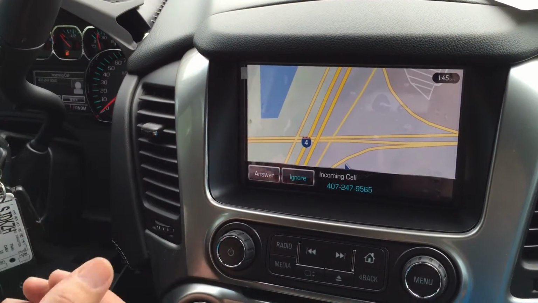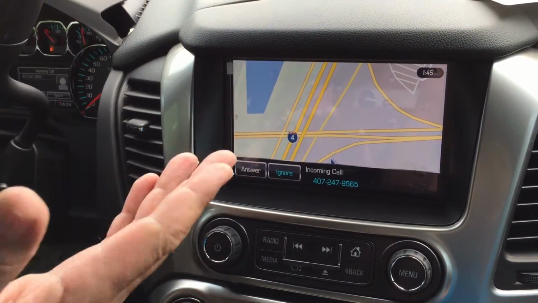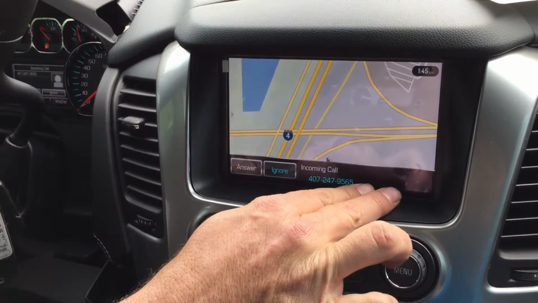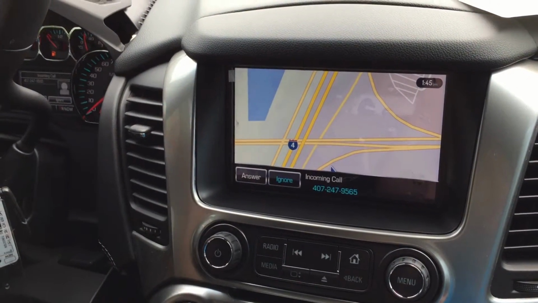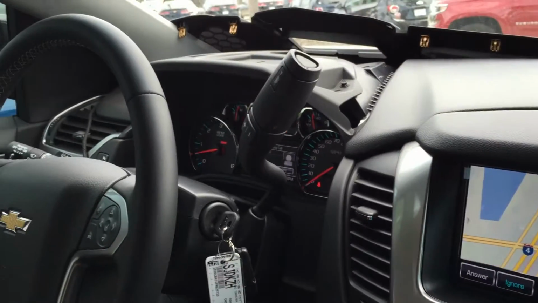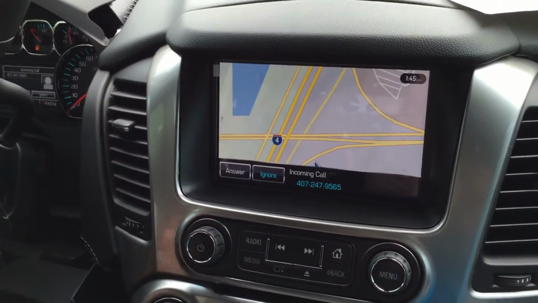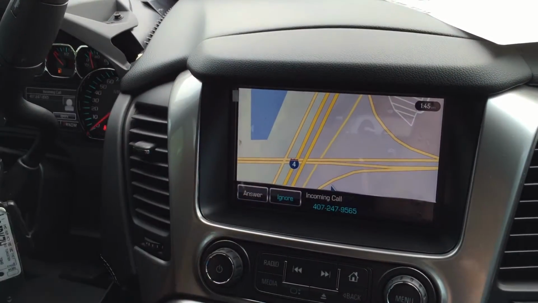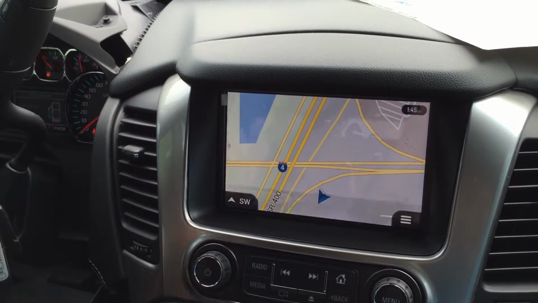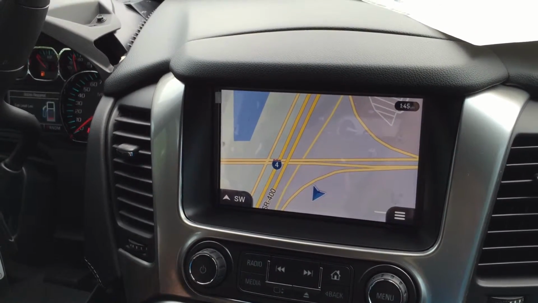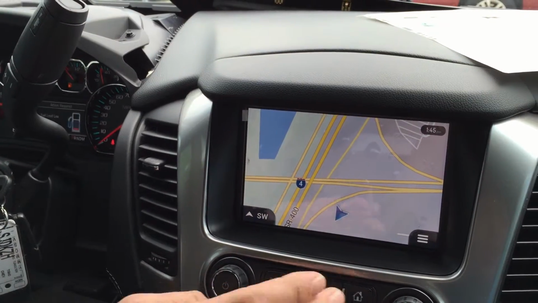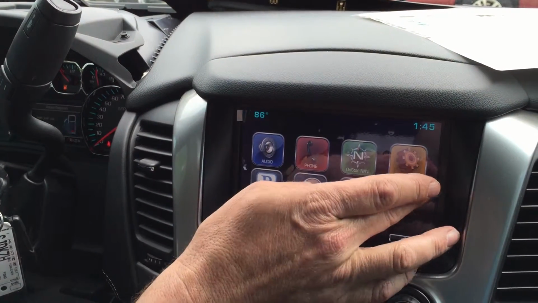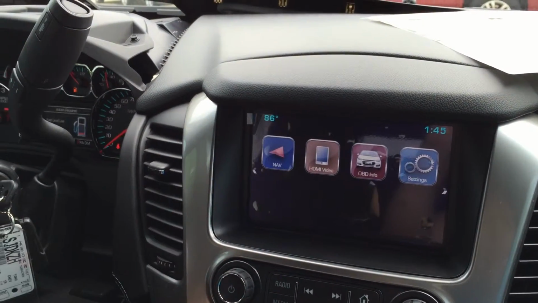Bluetooth, when you have an incoming call, it still stays on your navigation screen. It gives you the information here as well as the factory gauge control. You can answer it via the touchscreen, or you can answer it or ignore it via the steering wheel control buttons. So I'm going to go ahead and hit my home menu, go back, and let's go to HDMI video.